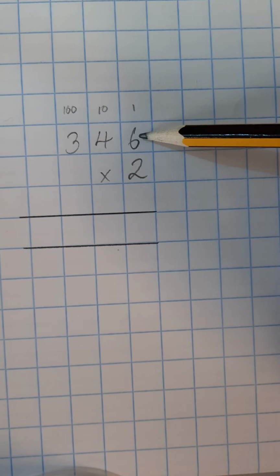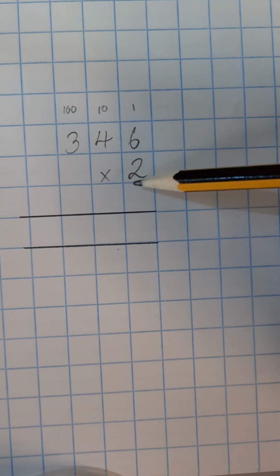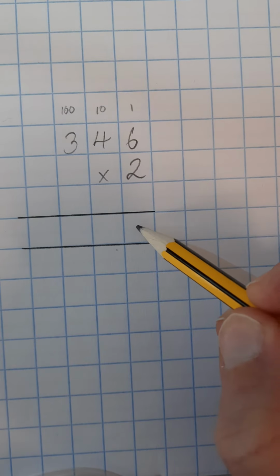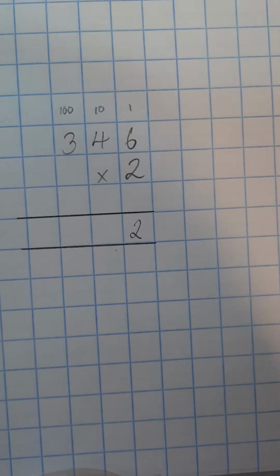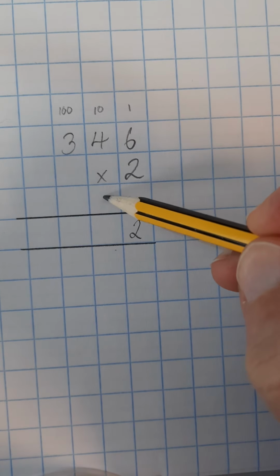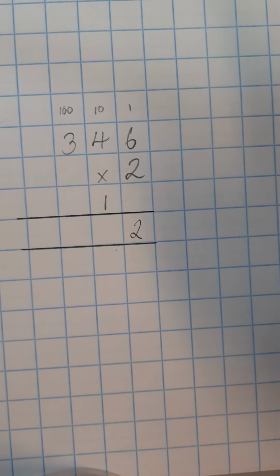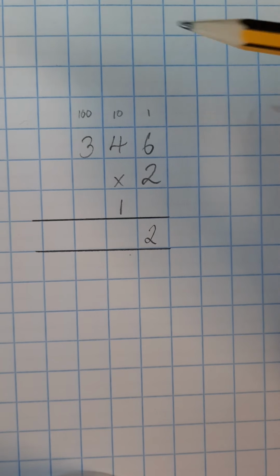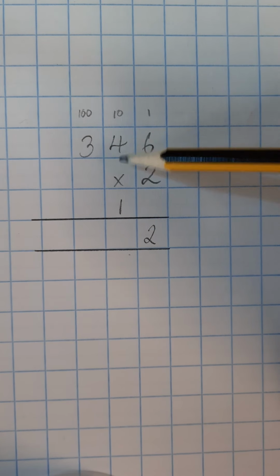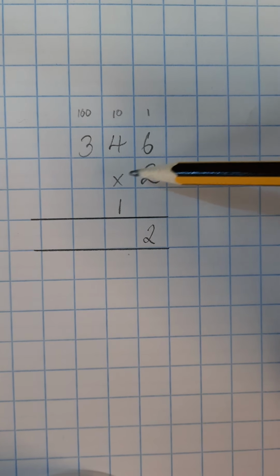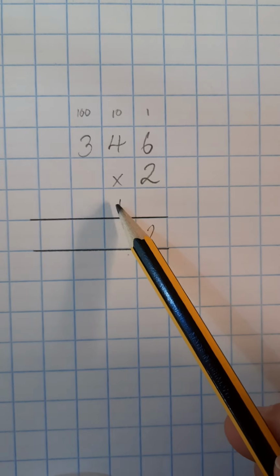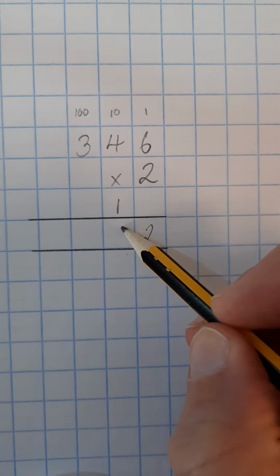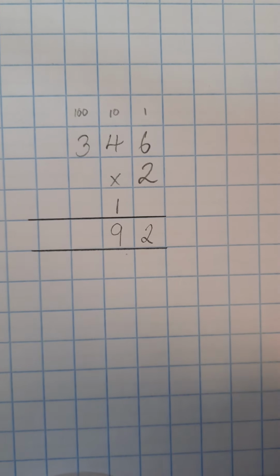So let's have a look at the ones. 6 times by 2, that's going to give us 12. So we put down the ones, but we have to carry over the tens in the 12. So we carry that over to here, and that's where that little bit of space comes in quite handy. We then move over to the tens. 4 tens times by 2, so 4 times by 2 is 8. And then we add that extra one we've got there, and that becomes 9.